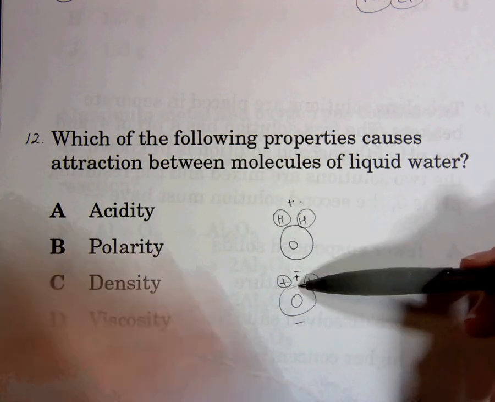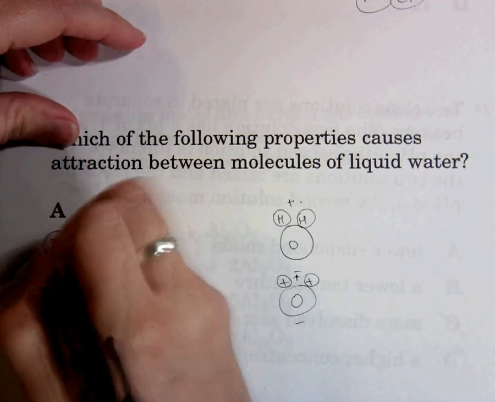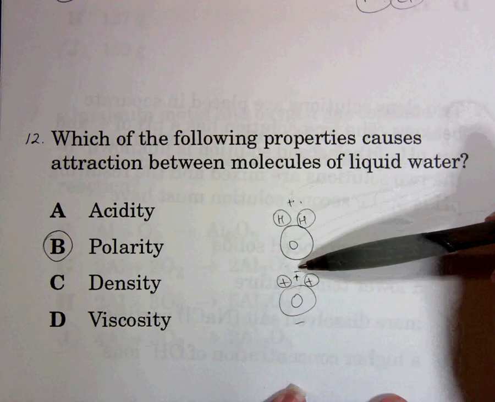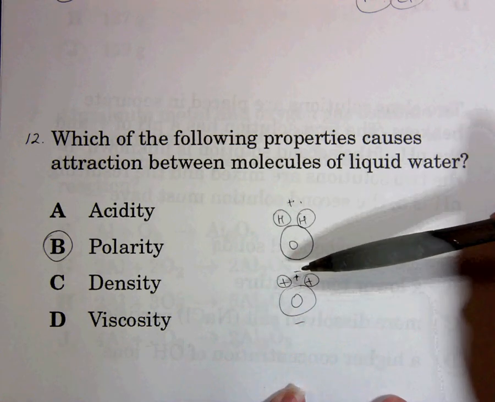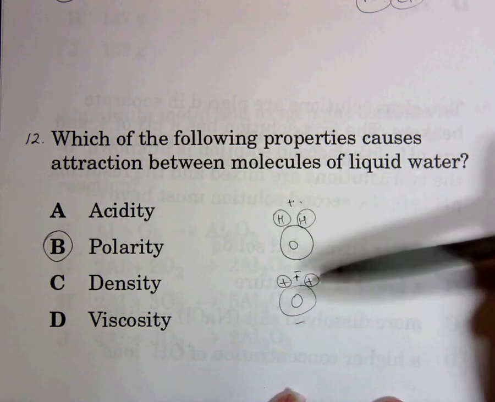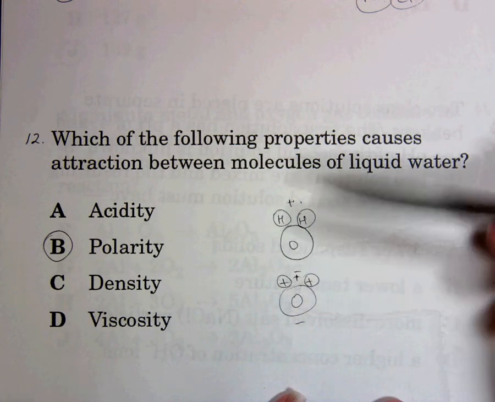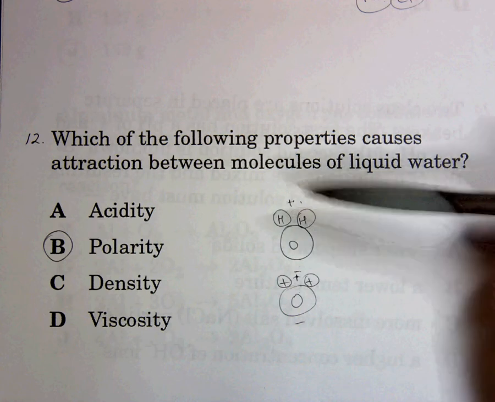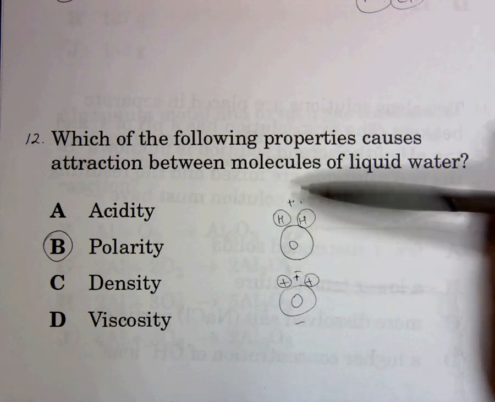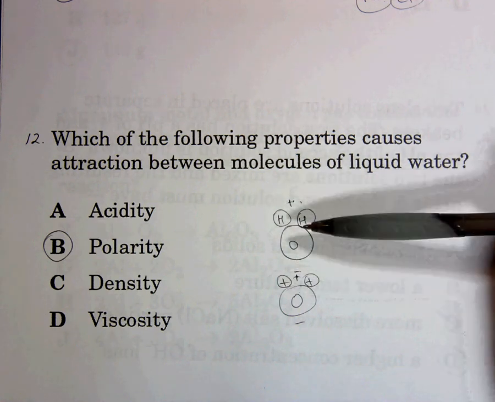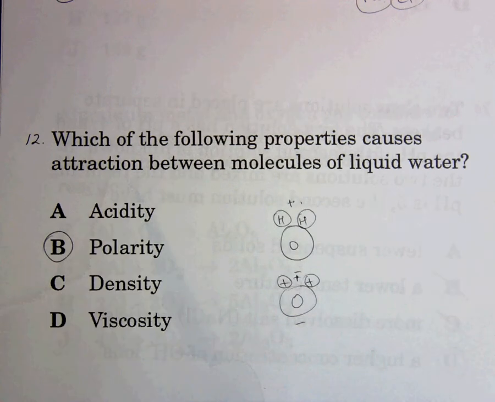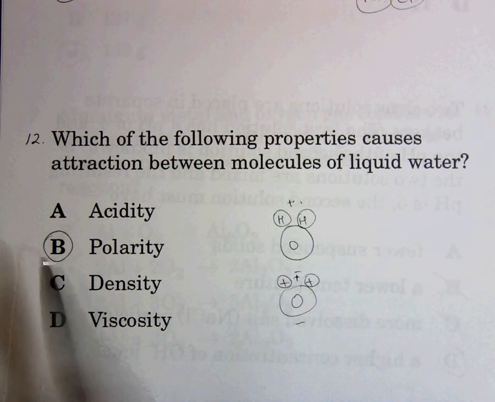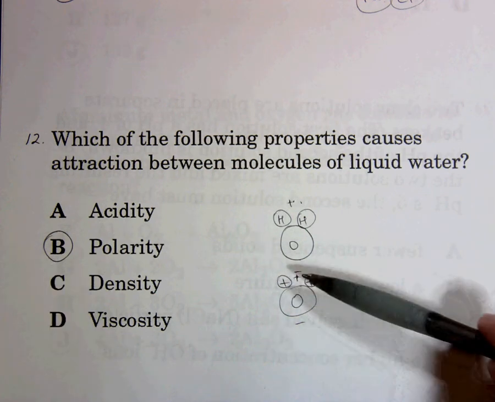We call that polarity. Polar meaning opposites, right? One pole versus the other pole, just kind of like the Earth has a North Pole and a South Pole that are opposite of each other, right? And magnets have a North Pole and a South Pole which are opposite of each other. So these are polar ends, they're opposite ends, and that causes them to be attracted to each other. So what we're looking for here is the term polarity, because those polar ends attract one another.